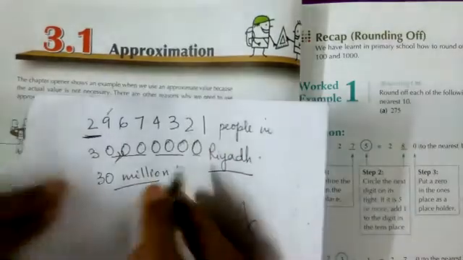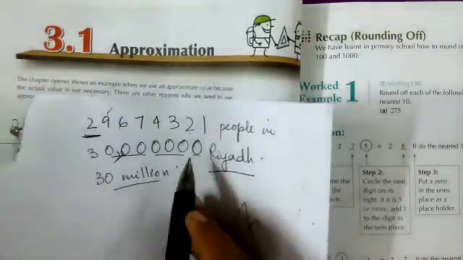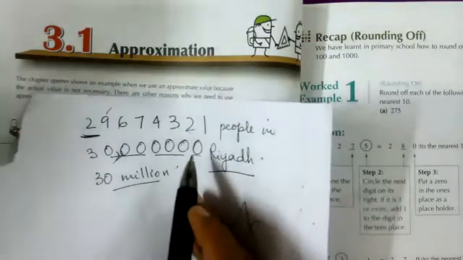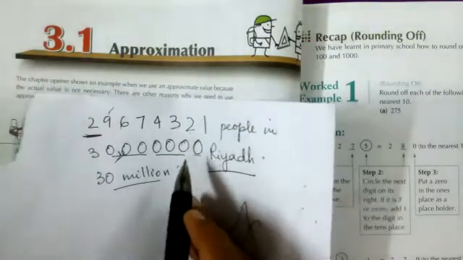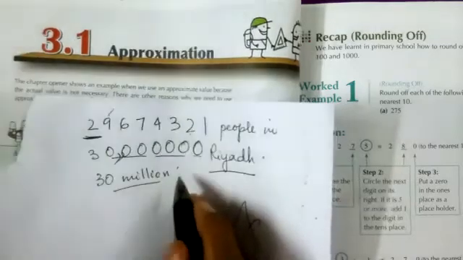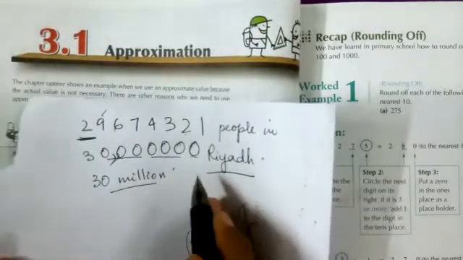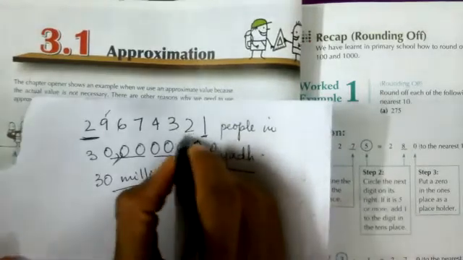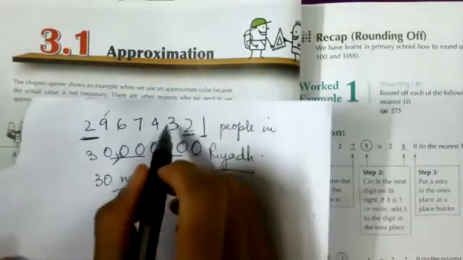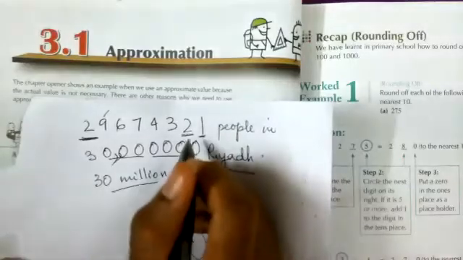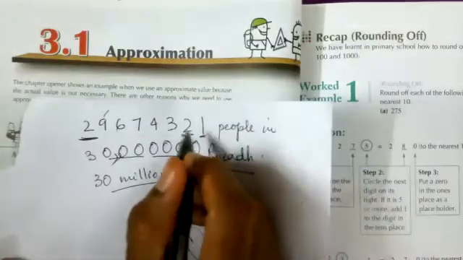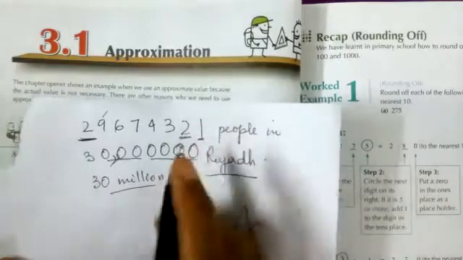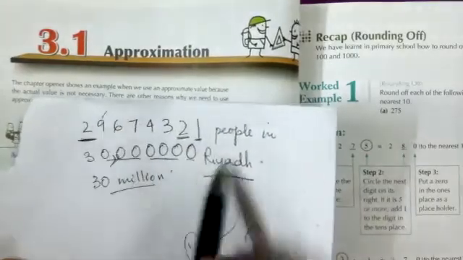So the point of rounding off is because it's not convenient to remember the exact number, and many times the exact number is not even practically that useful. I mean, what difference does this one make, or even these two make? Many of these digits, practically speaking, are not useful. We can do without them. So what we need to know is a roundabout number.